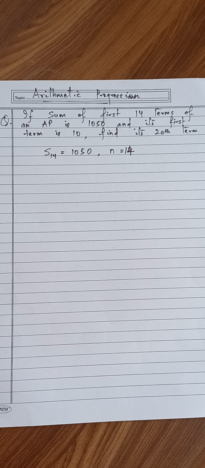Today we'll see how we should approach solving questions based on arithmetic progression. In earlier classes we have already learned the basic concept regarding arithmetic progression. In this class we'll solve just 2 or 3 questions to understand how to approach these types of questions. We are already provided with a few questions.